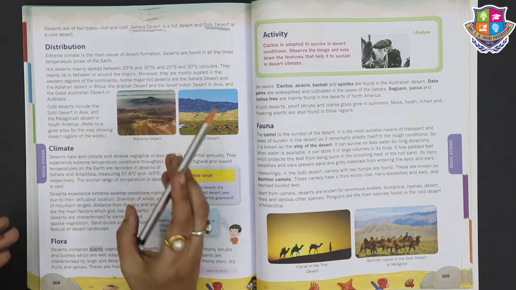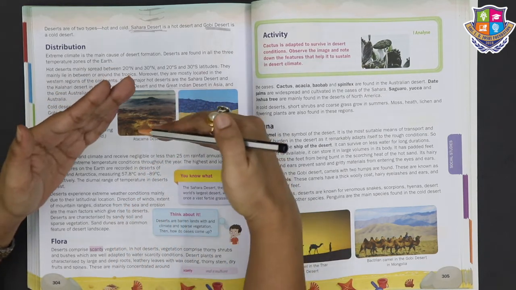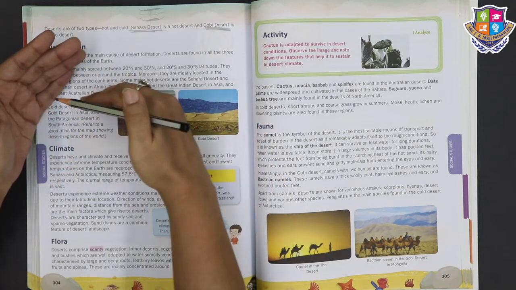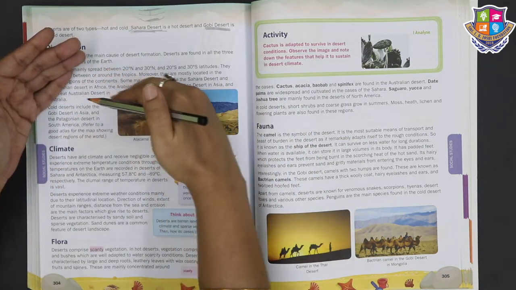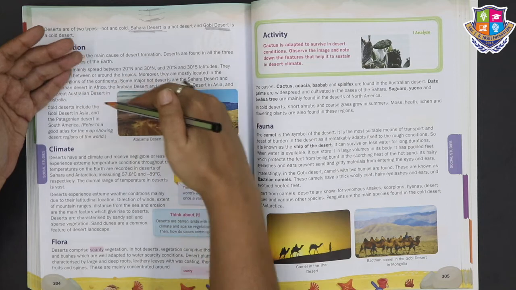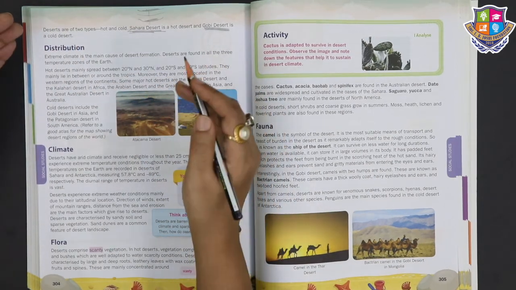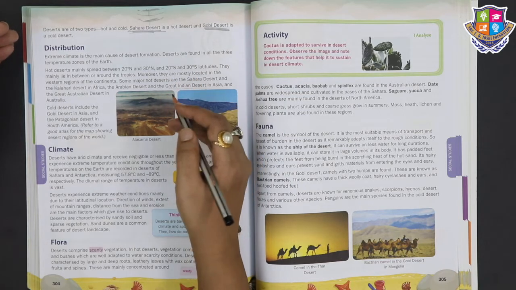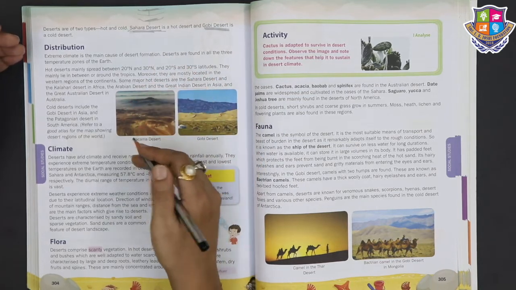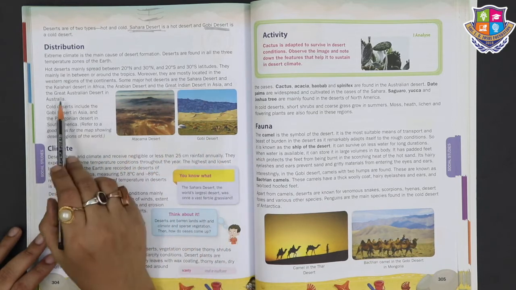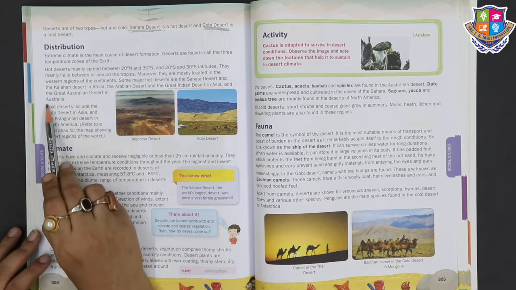So the Great Indian Desert in Asia also comes into this distribution, and the Great Australian Desert in Australia.